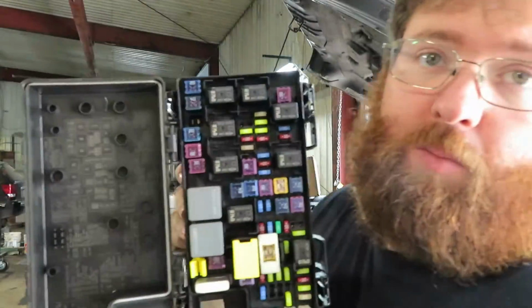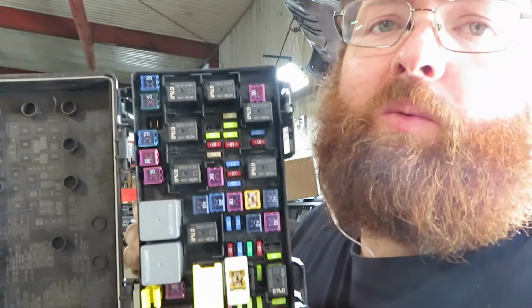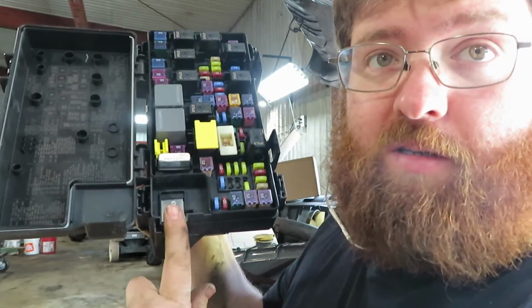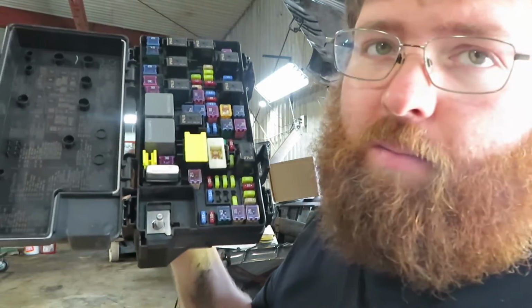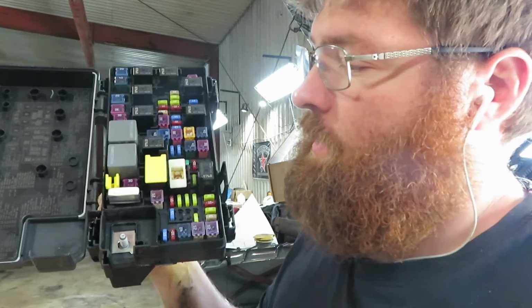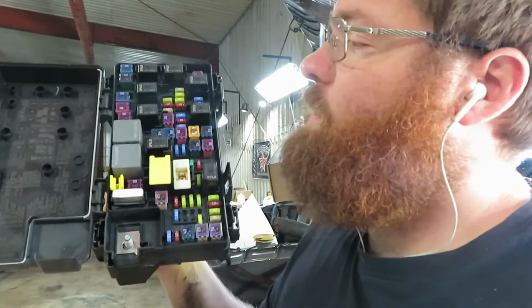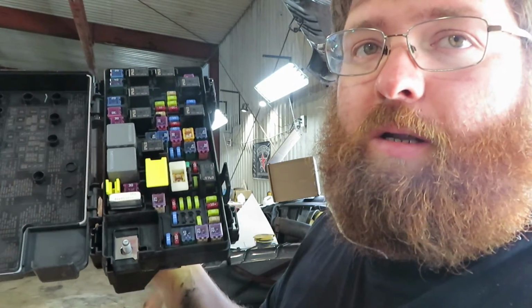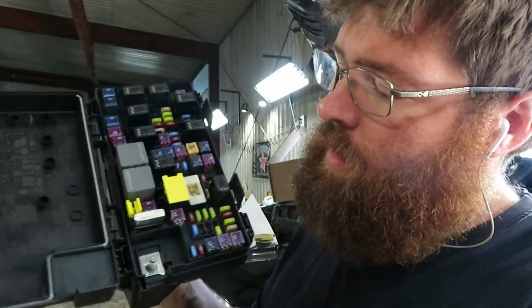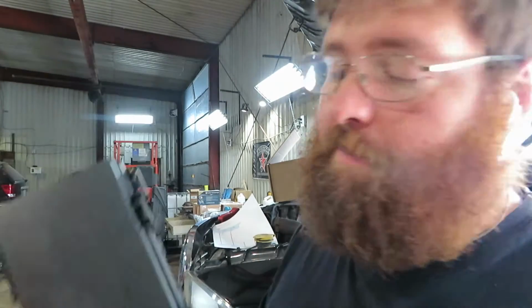And here we have our new TIPM. It comes with all the fuses, all the relays, everything already installed, but for some reason does not come with a new nut for the battery cable. Doesn't make sense to me why you supply all this but not a nut. So we got to reuse the old nut. The old nut was kind of rusty, so we'll just clean up with a wire wheel, put some dielectric grease on here, and away we go.